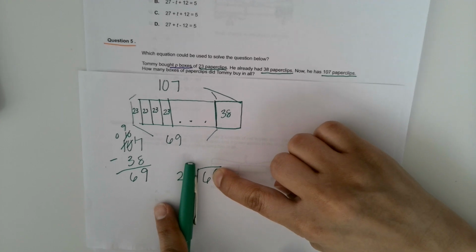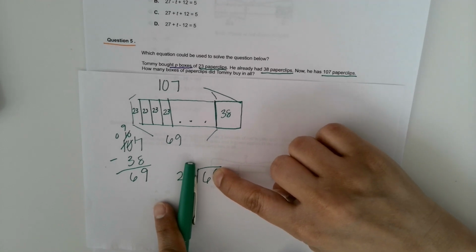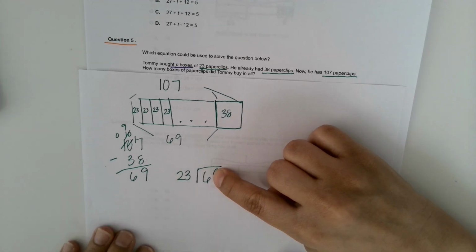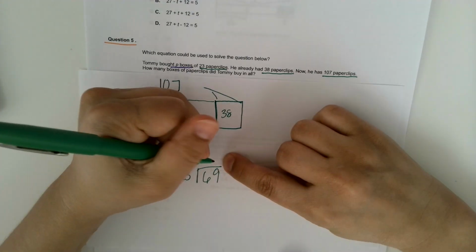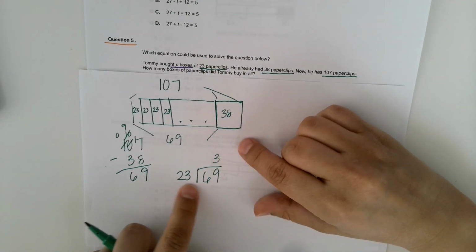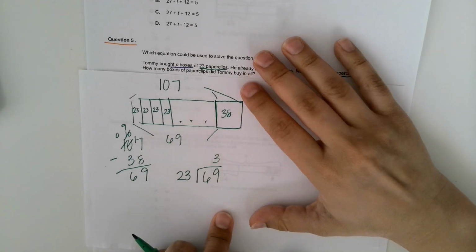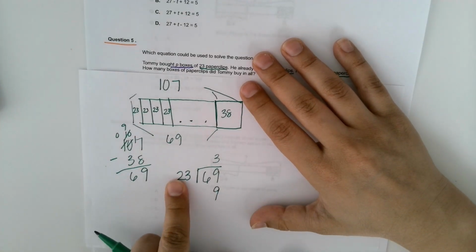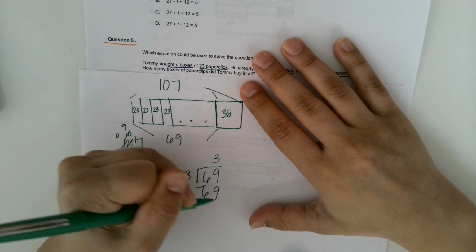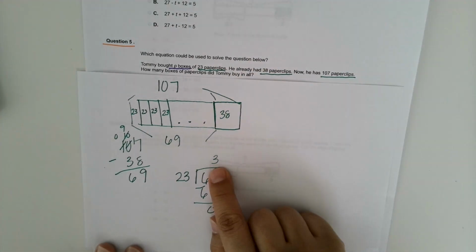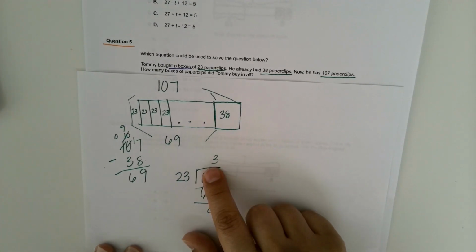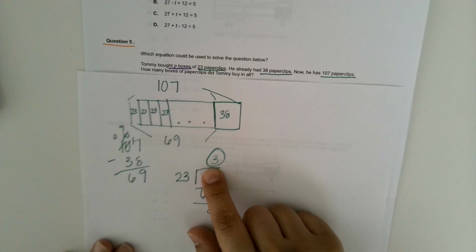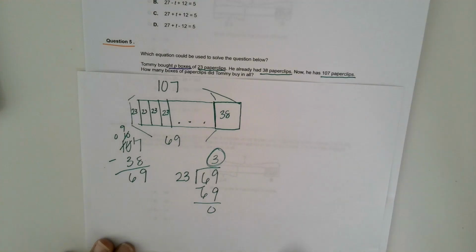And we're going to see how many times can 2 go into 6. 3 times, right? 2 times 3 is 6. So when we take that 3, we're actually putting it on top of the tens place because we're going across both numbers. So 3 times 3 is 9. 3 times 2 is 6. No remainders. So we figured out that there are 3 boxes of 23 paper clips. Okay?